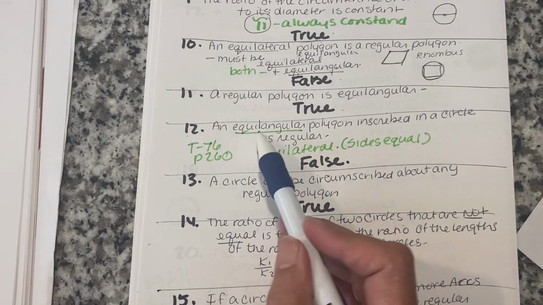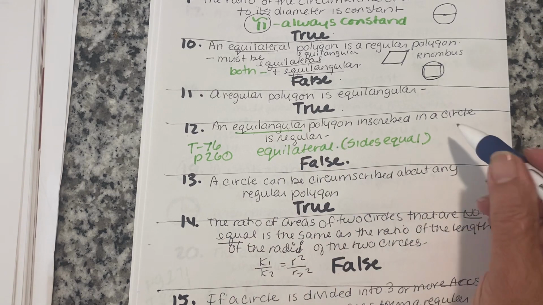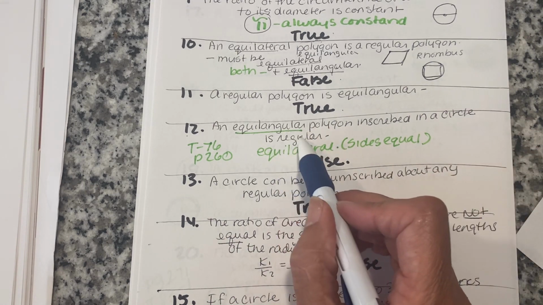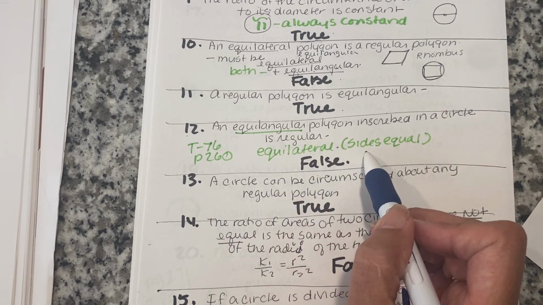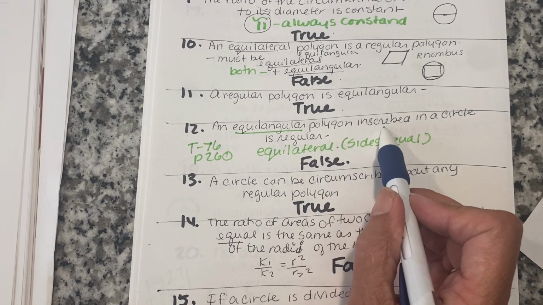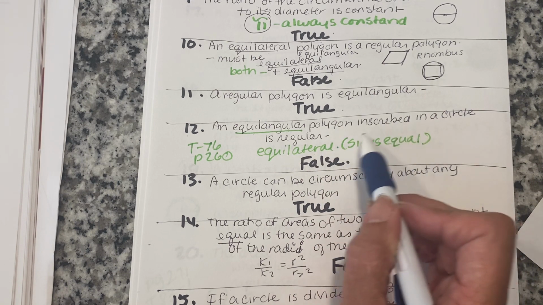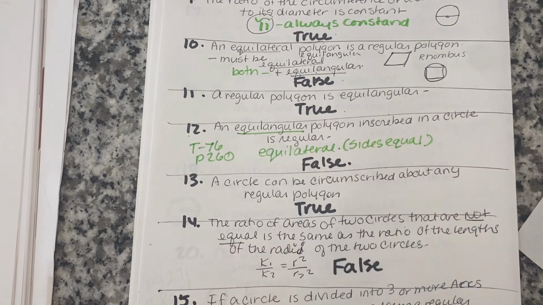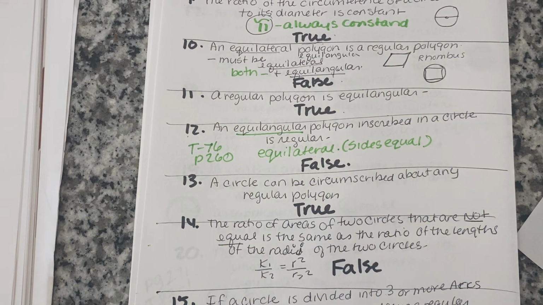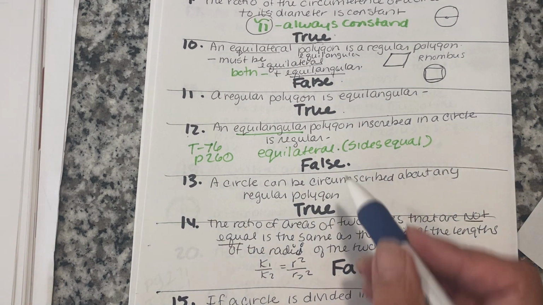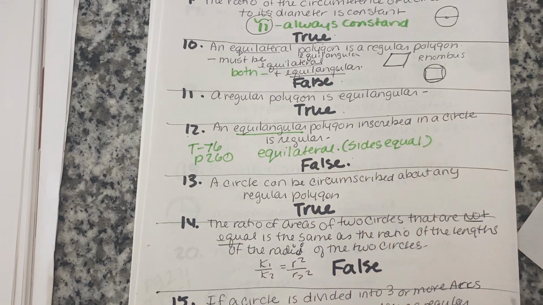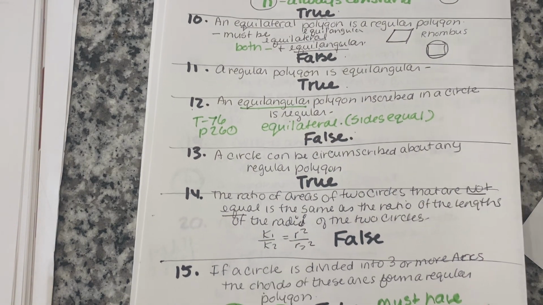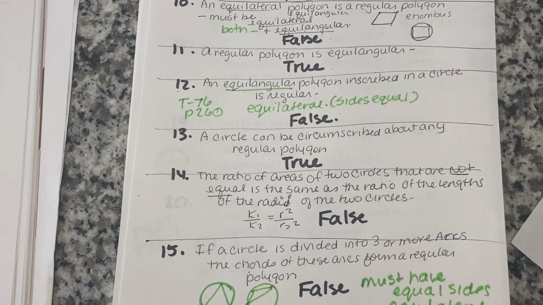And this one says equal angular. Tricky. So an equilateral polygon inscribed in a circle makes it regular. That means all the sides have to be equal length, right? So this would be false.